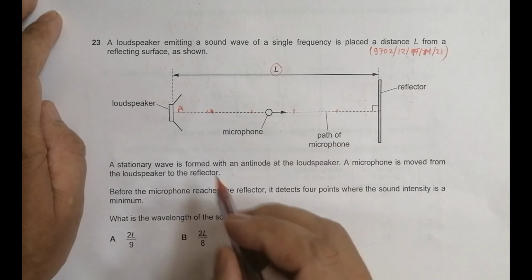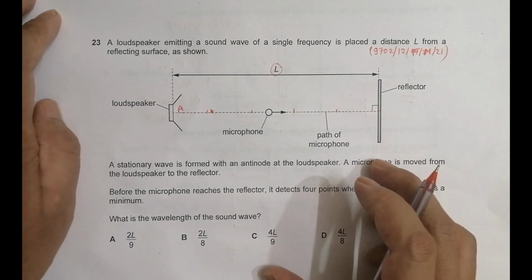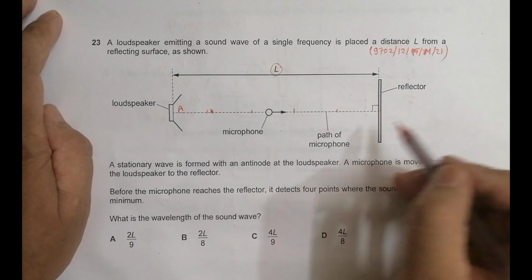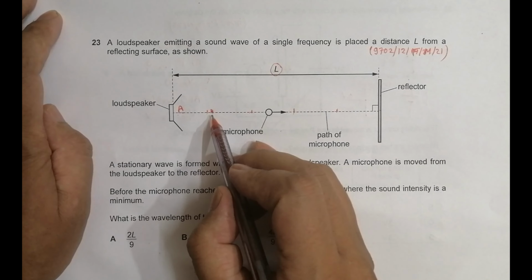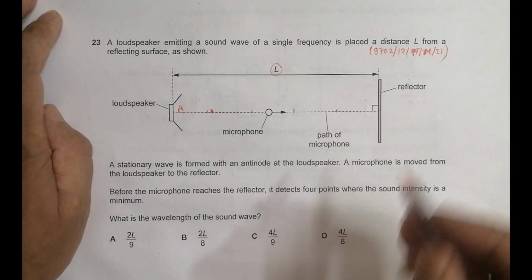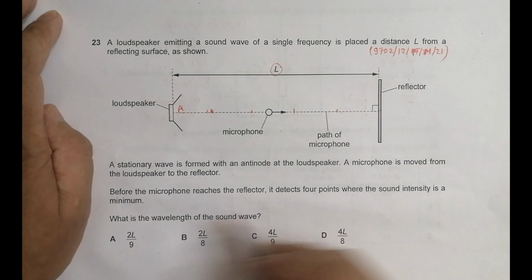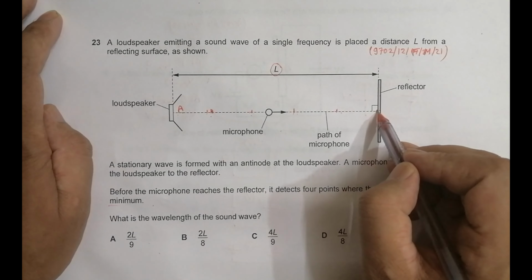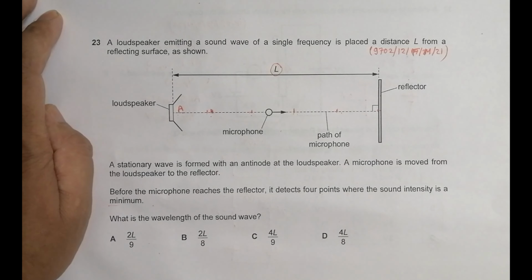So the wave should be somewhat like this. It's very rough work. It might not be exactly accurate, but it will fulfill our needs. So here we have 4 points, 1, 2, 3, 4, where there will be minimum intensity of sound. Here also there should be minimum intensity of sound, because at the reflector they cannot vibrate properly.